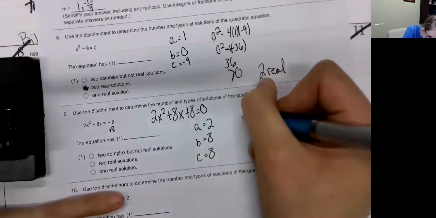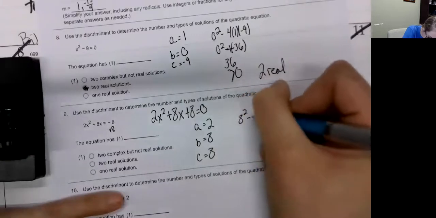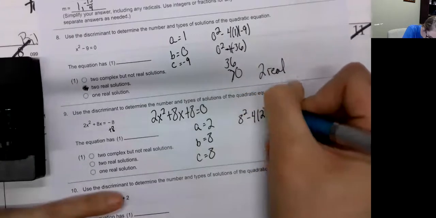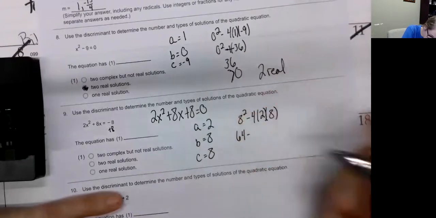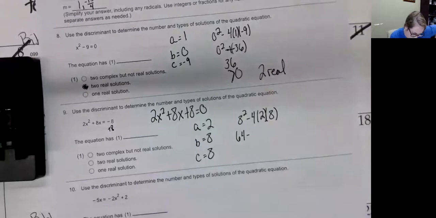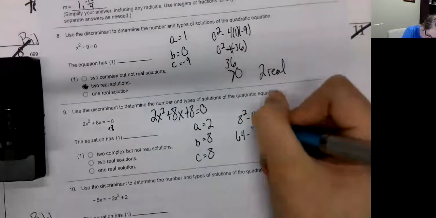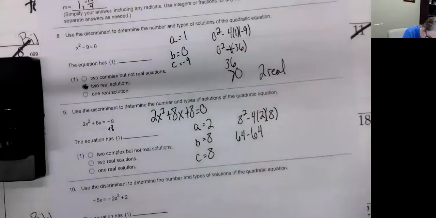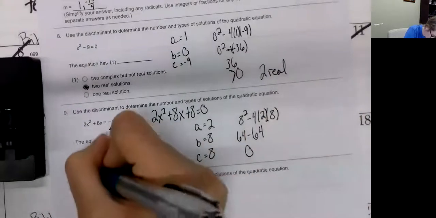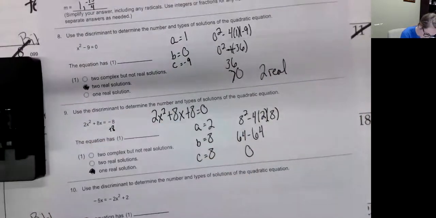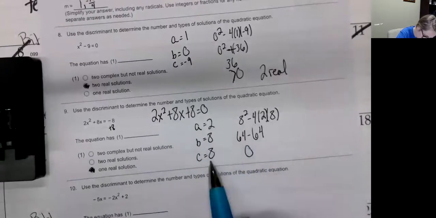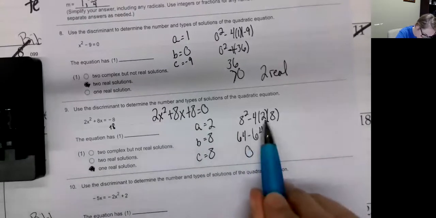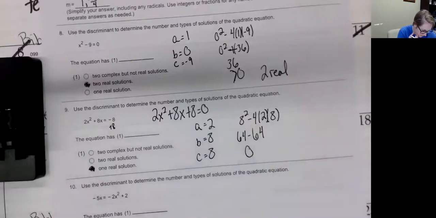So B squared subtract 4 times A times C. So 64 subtract 4 times 2 is 8 times 8 is 64. So it'd be 0, so that would be 1 real. Okay, just checking my math.